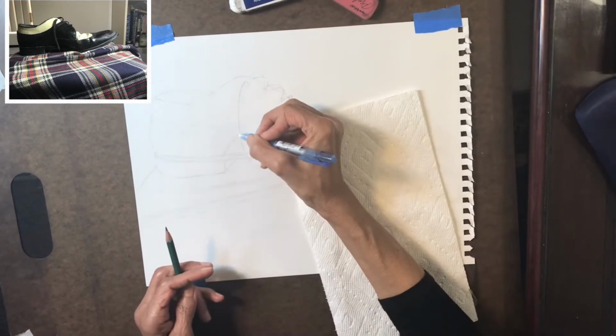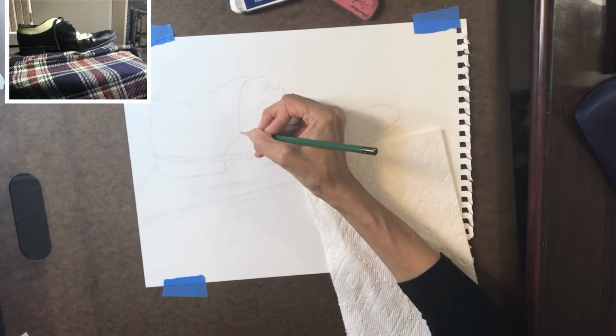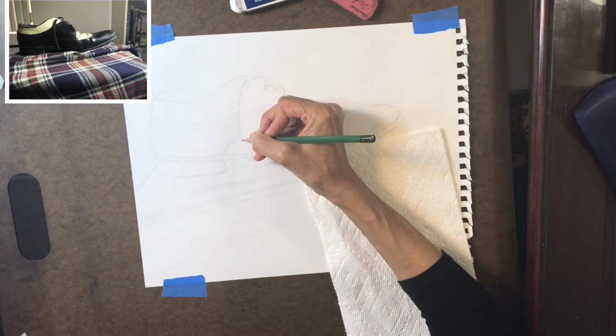So down here, I'm going to go into a little more nuance, because this comes in through here and it physically changes directions.